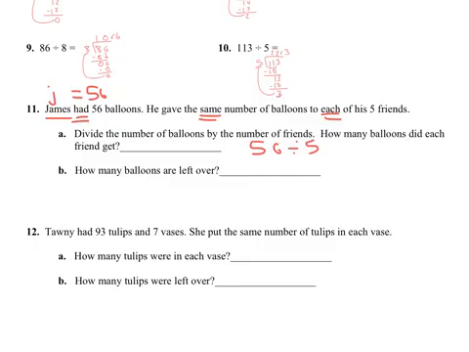So I'm going to do the problem over here. So I got 56 divided by 5. 5 will go into 5 one time. 1 times 5 is 5. Subtract those, I get 0. Bring down the 6. 5 will go into 6 one time. 1 times 5 is 5. Subtract those, my remainder is 1.